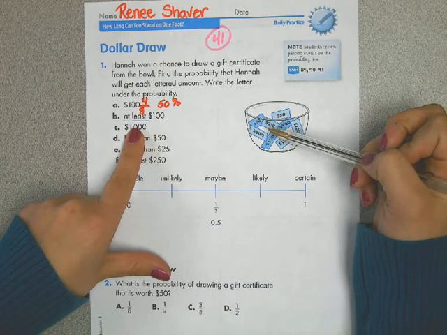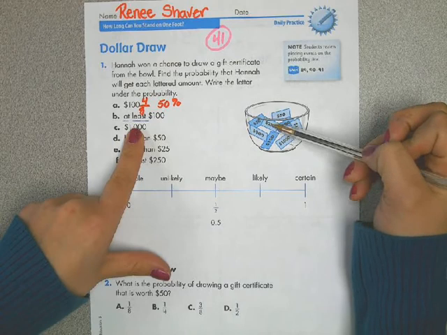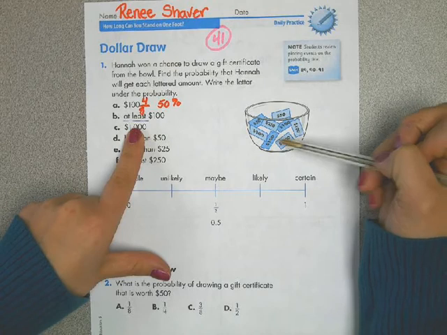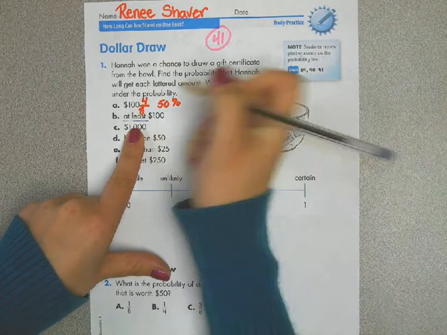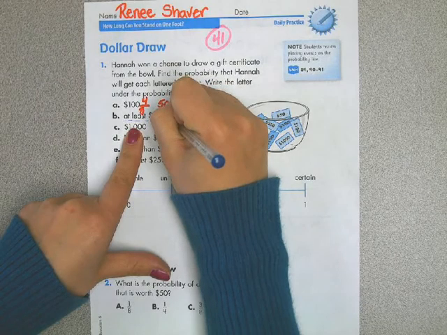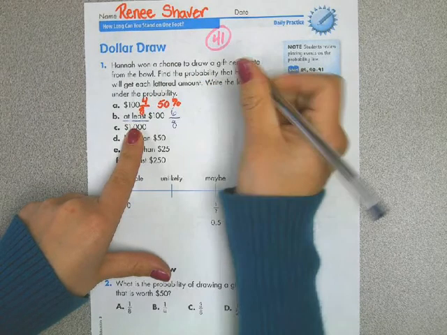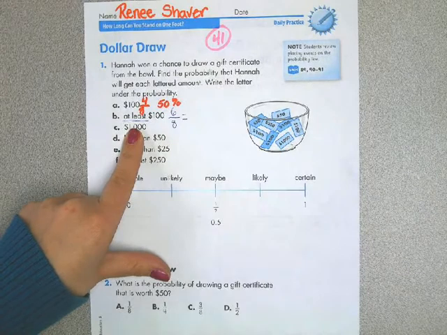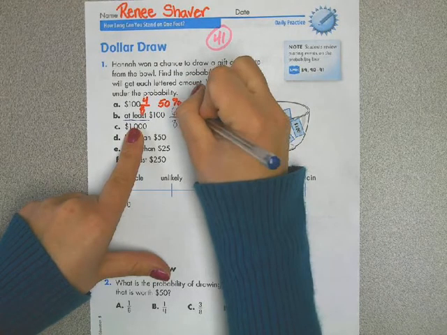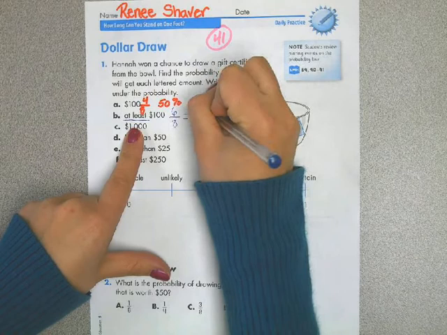Okay, so I counted 1, 2, 3, 4, 5, 6. So that would be 6 out of 8 are at least 100. Now what percent would that equal? Hopefully you figured out 75%.